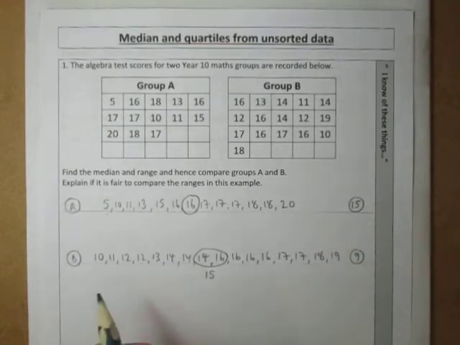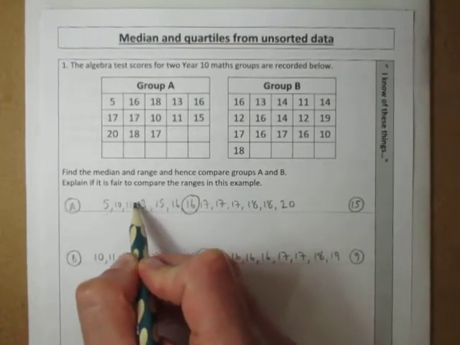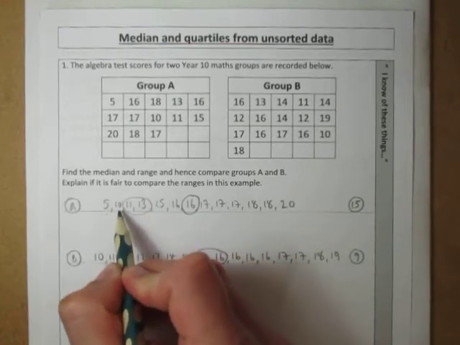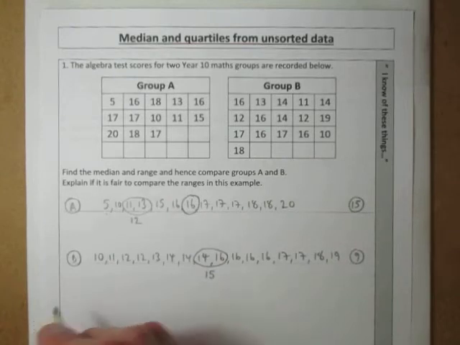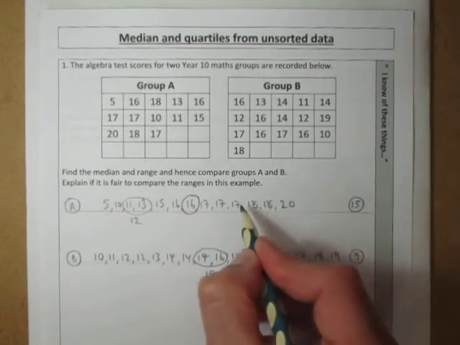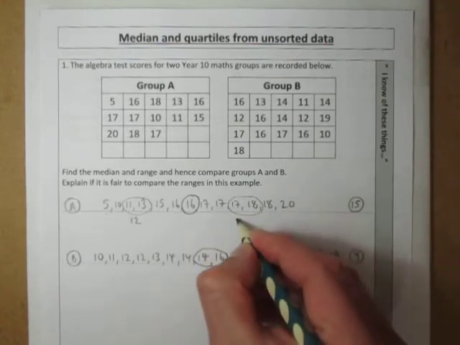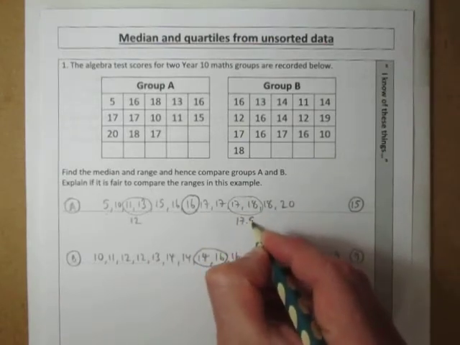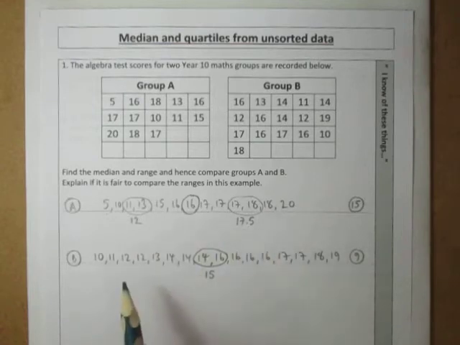So, for example, if we were looking at Group A, the middle of the bottom half of the data would be these 2 values here, and if we take that, we would say that the lower quartile would be 12, and these 2 values here represent the middle of the upper part of the data, giving a value of 17.5. And this is what we refer to as the lower quartile and the upper quartile, sometimes called the first quartile and the third quartile.